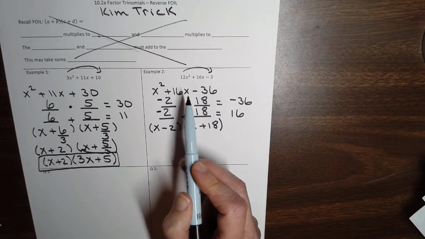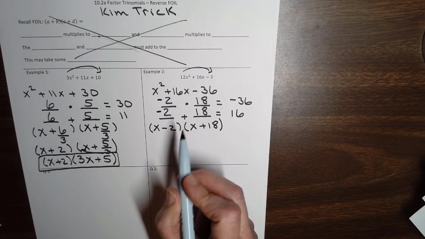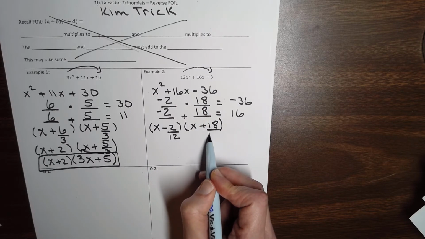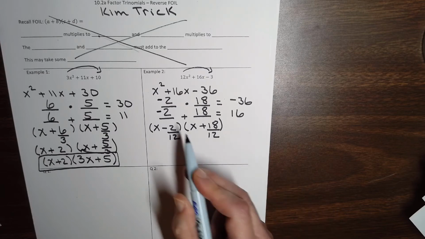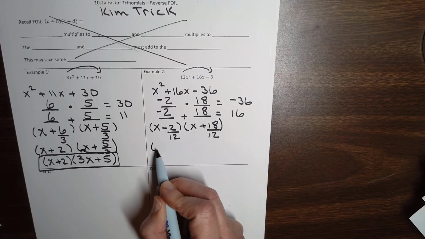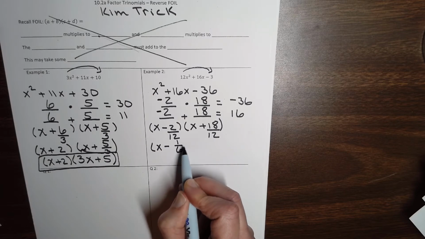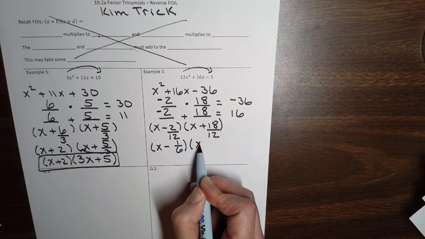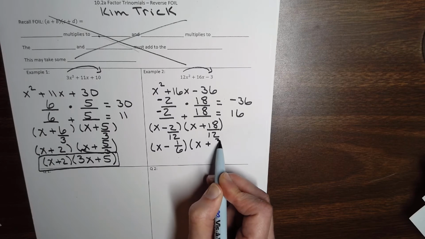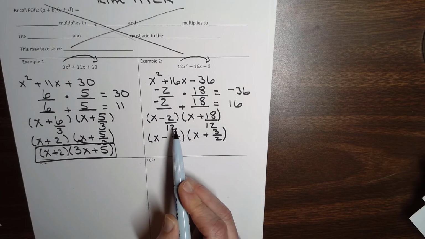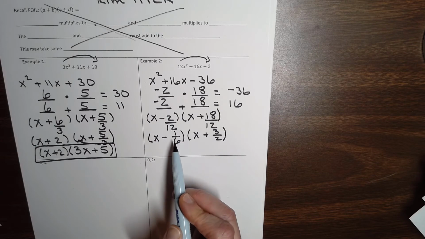To finish up the Kim trick, we take back our leading coefficient and we divide each one of these by the leading coefficient. And then we reduce. So that gives me x minus 1/6 and x plus 3/2. In this case, it stayed a fraction.